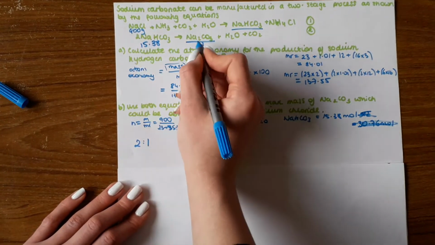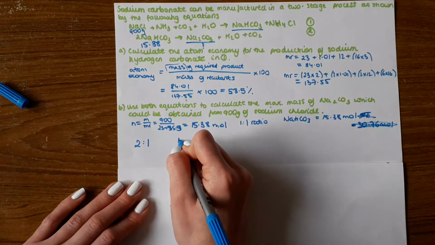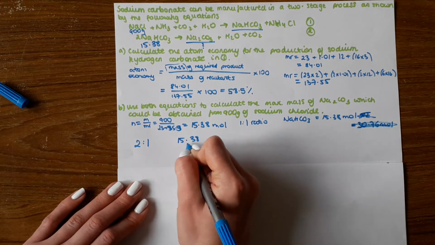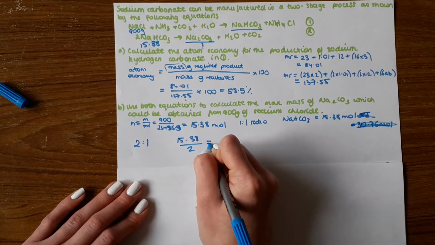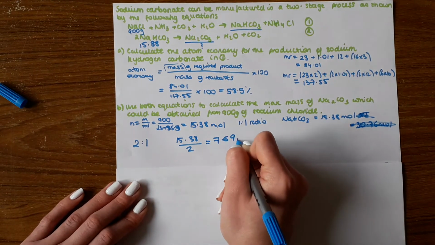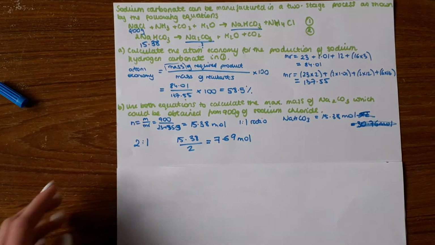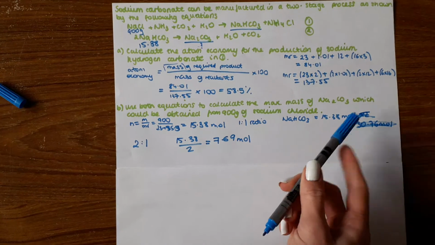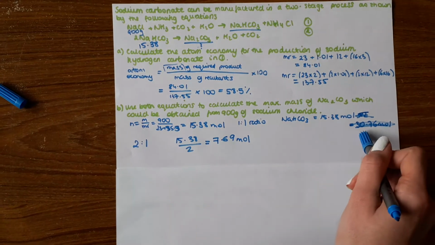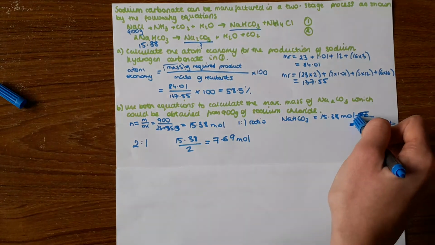So this is 2. To find the n of this, you have to divide 15.38 by 2, which gives you 7.69 moles of Na2CO3. I know this may be confusing, and you will want to just times that by 2 because it's 2 in here, just like I did before.